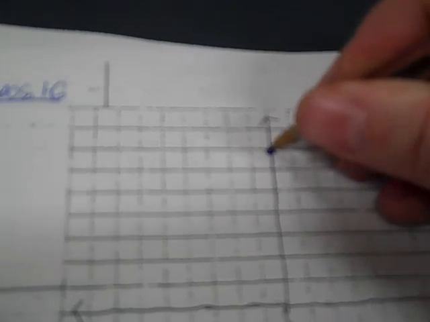I just go up or down. You're going to go up. 1, 2, 3, 4, 5, 6, 7. And then I have negative 3, so I would go down and then to the right, but not from the middle. On a slope, you start from your first point, and I go down 3, right 1. 1, 2, 3, right 1. Okay, make your line.